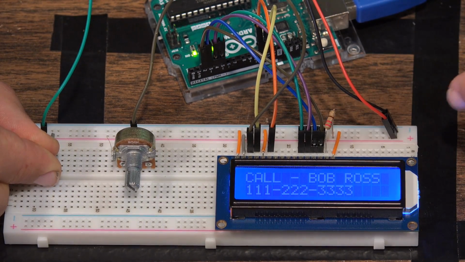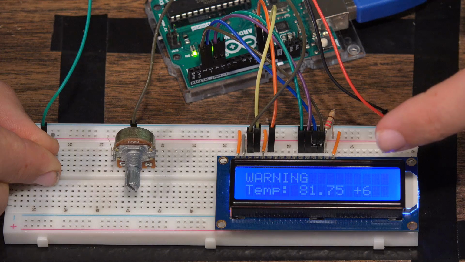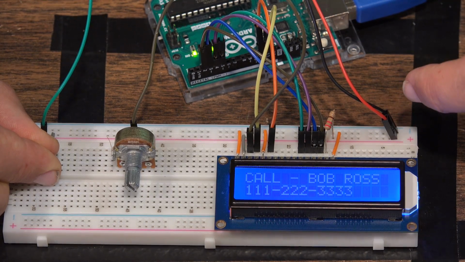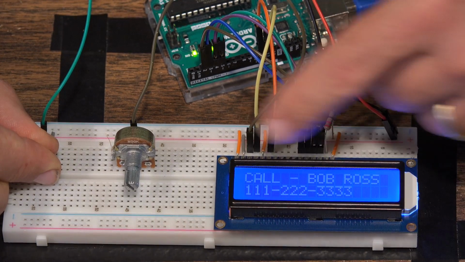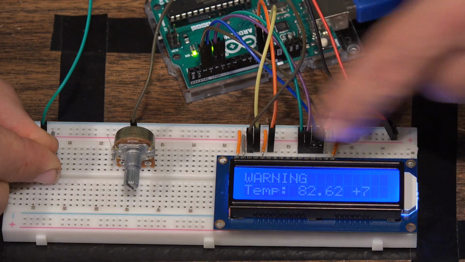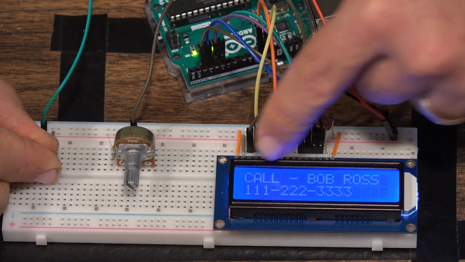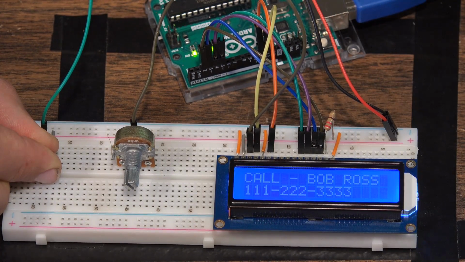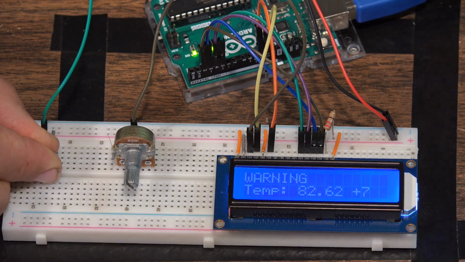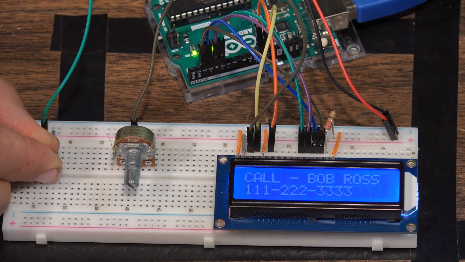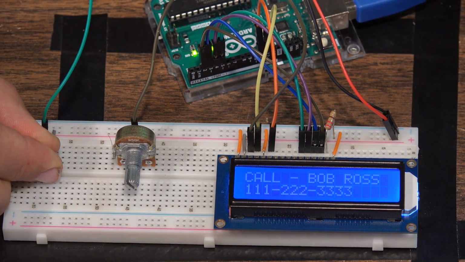Again, you can have it call Bob Ross, you can have it email, you can even just have it say flip on the fan, right? Literally, you can print out 16 by 2. So whatever, you could just say turn on exhaust fan. You could do something like that, but that tells the end user what they should be doing, not simply that there's a problem.